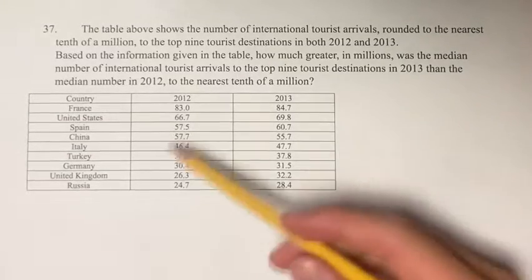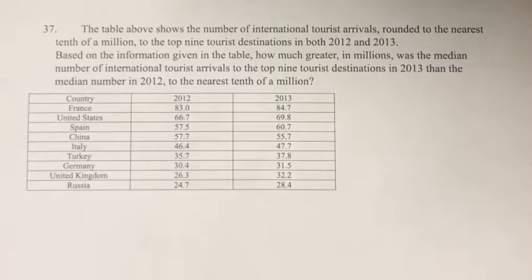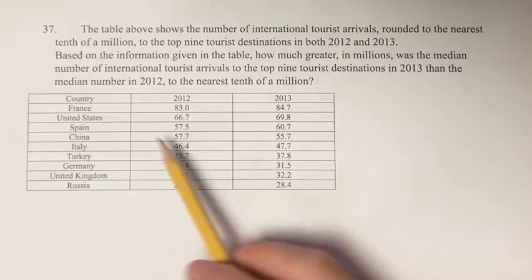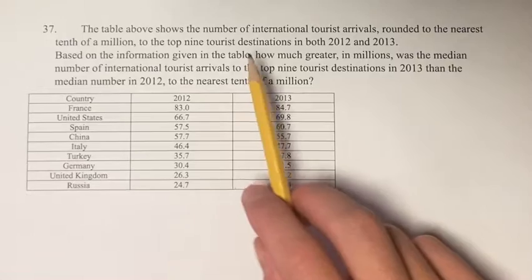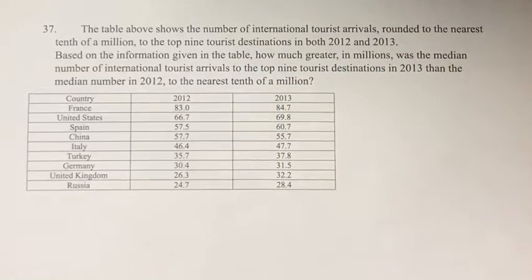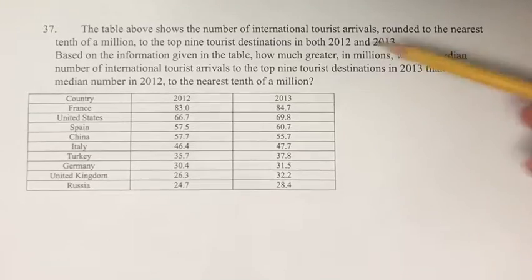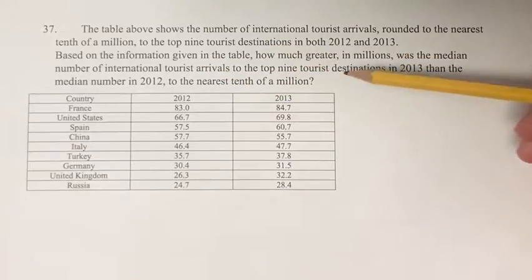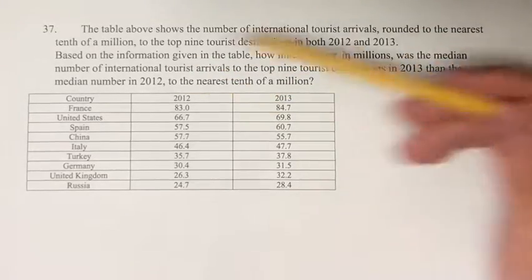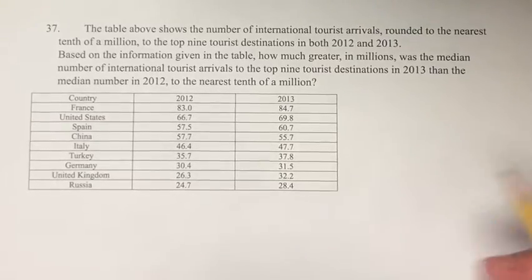In this problem, we're given a table which is showing the number of international tourist arrivals rounded to the nearest tenth of a million of the top 9 tourist destinations in both 2012 and 2013. Based on the information, how much greater in millions was the median number of tourist arrivals to the top 9 destinations in 2013 than in 2012? So we have to find the two medians.